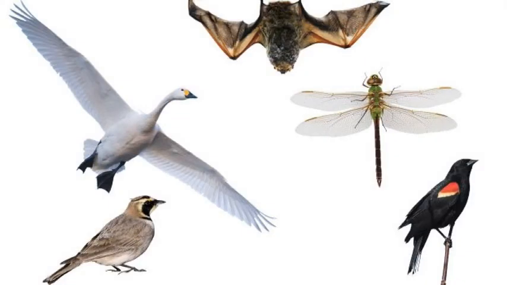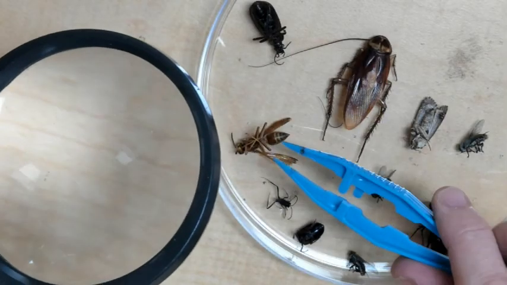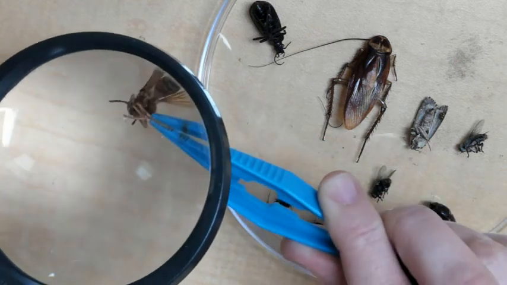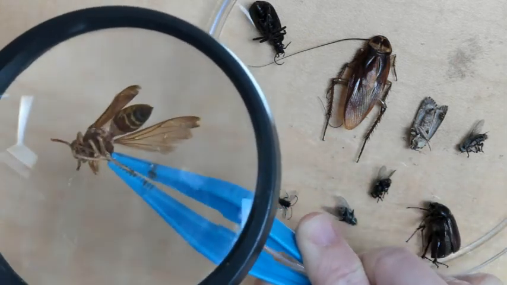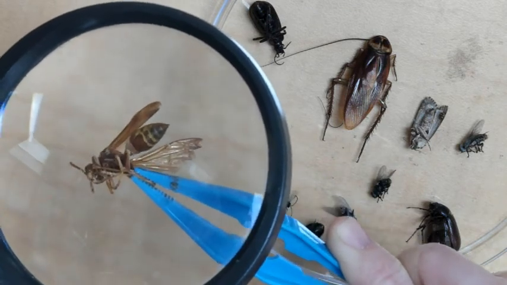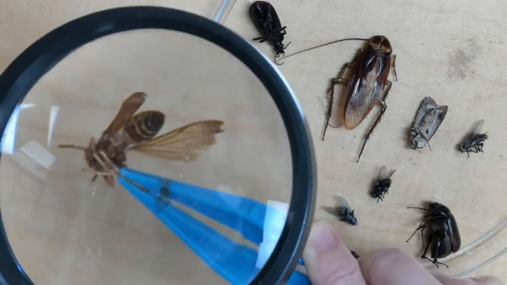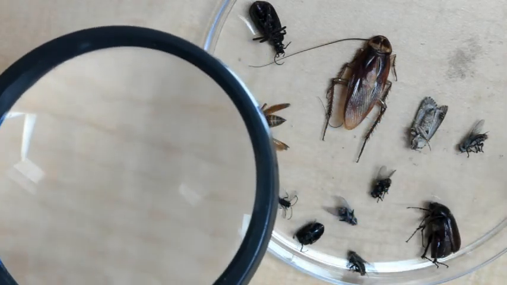Now, when an animal is considered a flying animal, we know that in some form or fashion they will have wings, whether it's a bird, an insect, a bat, a flying squirrel. Birds have lightweight feathered wings, but insects like these right here have thin membrane wings, very, very lightweight.